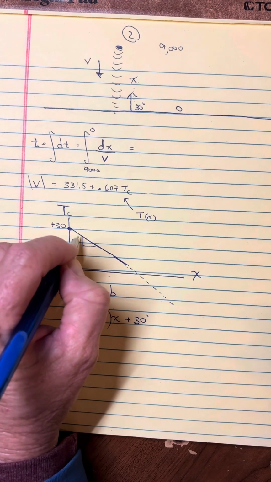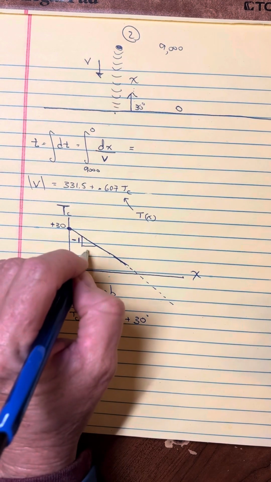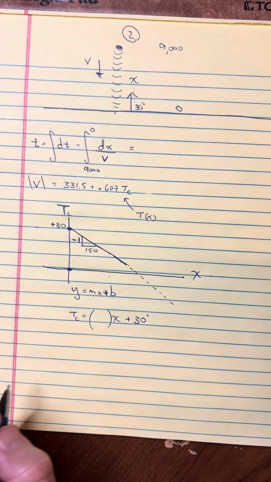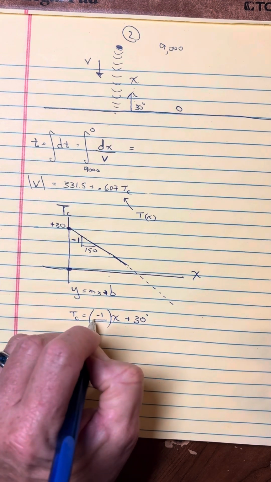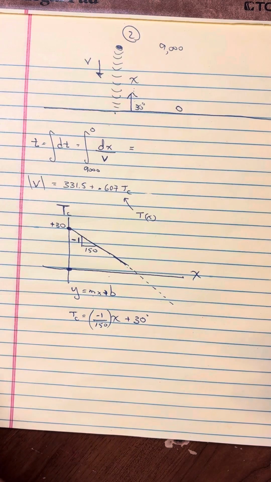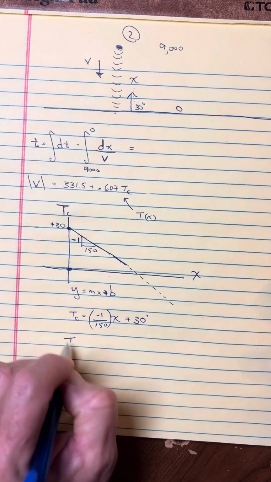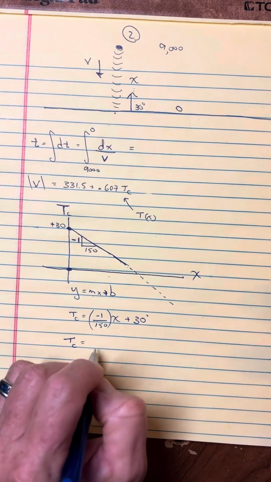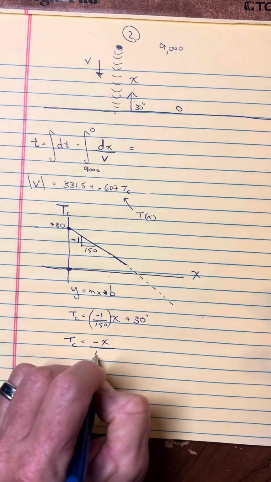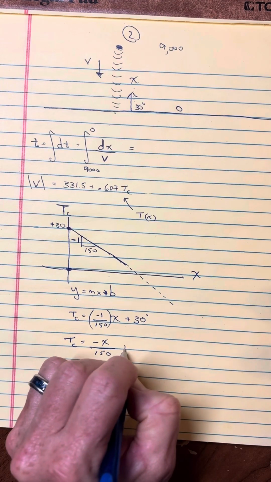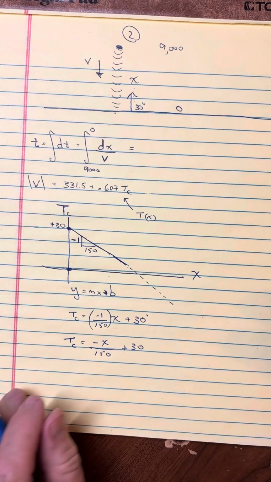And they say it goes down 1 degree for every 150 meters. So this is a negative 1 over 150. And so that would be my equation, if you will. Maybe I'll simplify it here, but the temperature would be negative x over 150 plus 30.